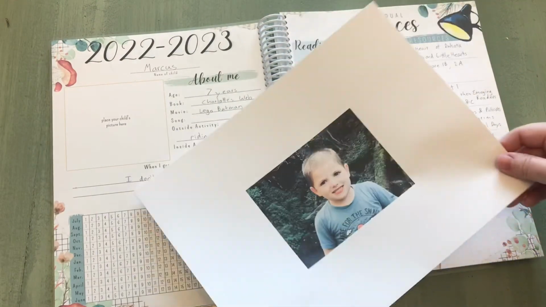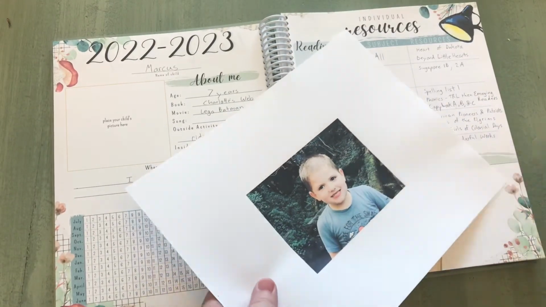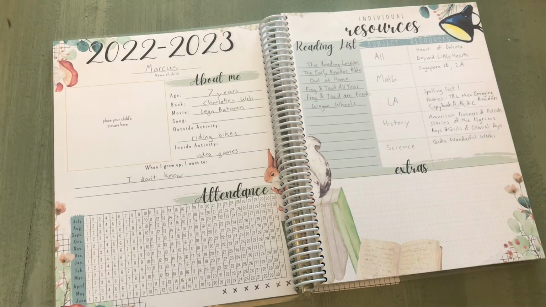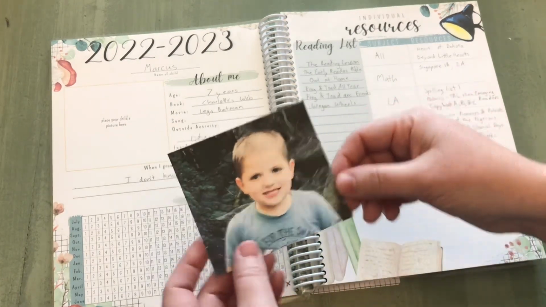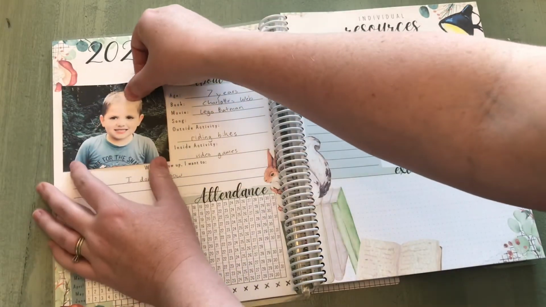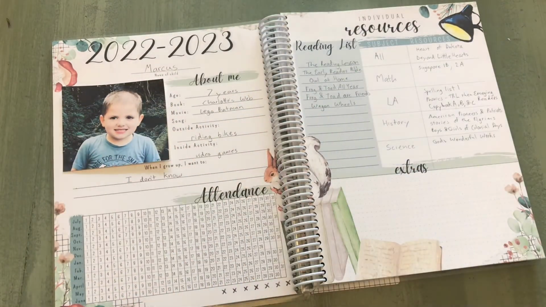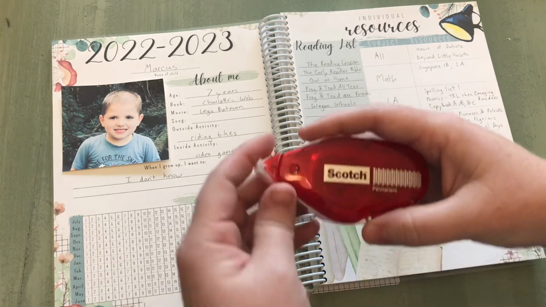Now let's go back to that first page for a minute. I have printed off a picture of my son. I printed it as a 3.5 by 5 inch picture, and I'm just going to trim it down a little bit so it will fit in this square here. This square is about 3 3/4 inches by 3 1/4 inch.